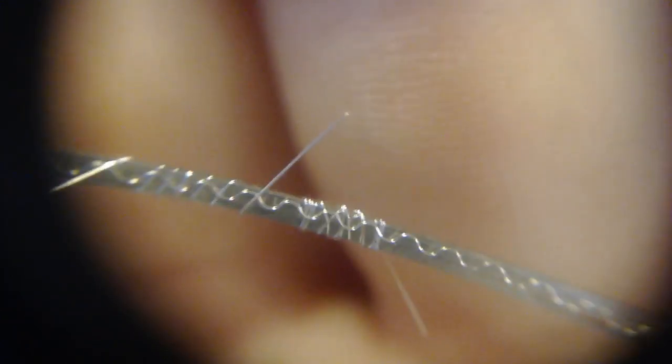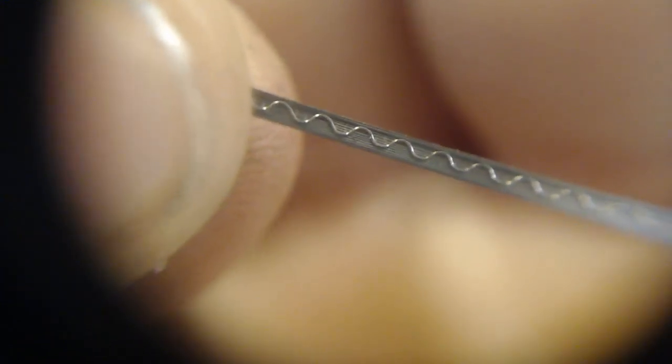So this is the other end. It's going to look pretty much the same as the loop end. That's what I want. And just make sure it stays centered down here. And once I get it all the way down to the end, I'm going to make sure it's centered.